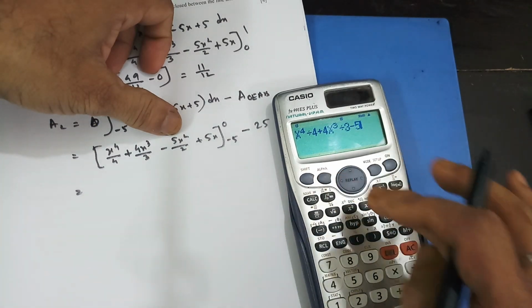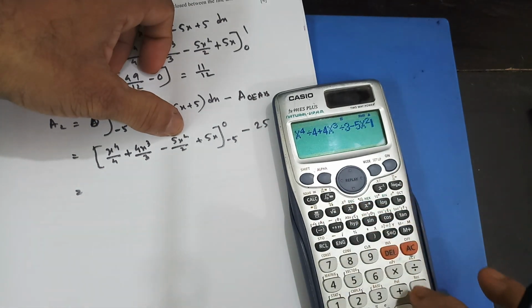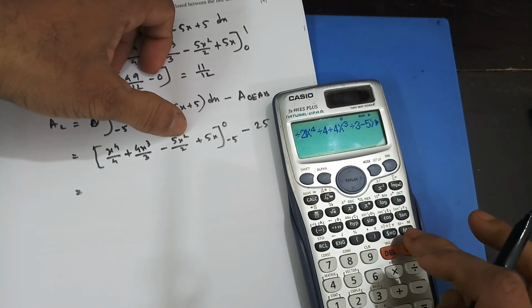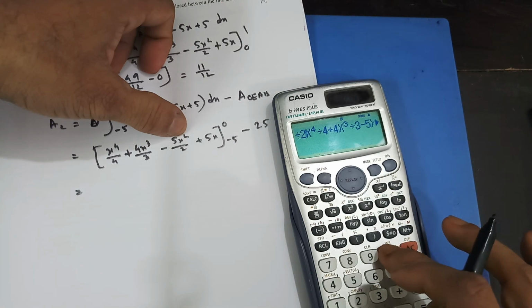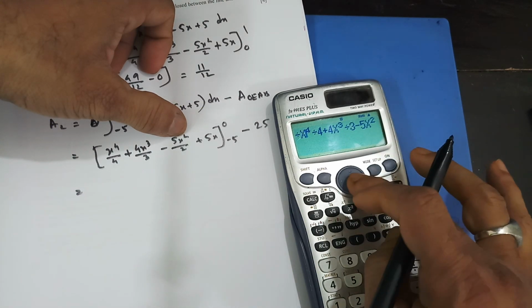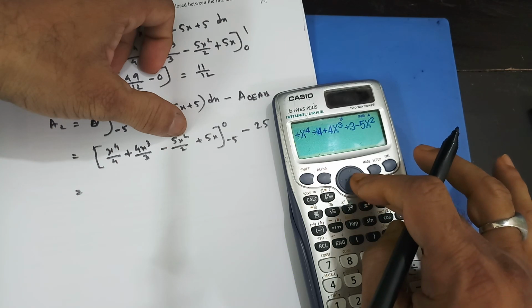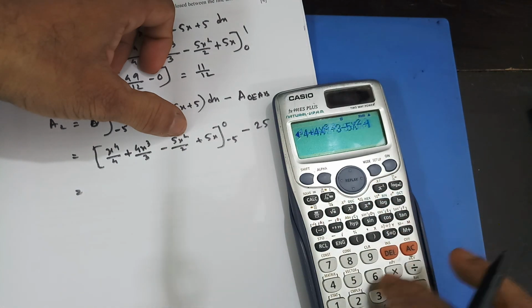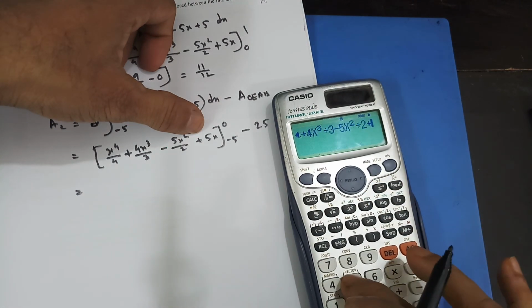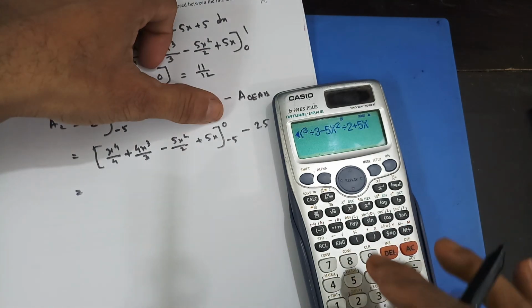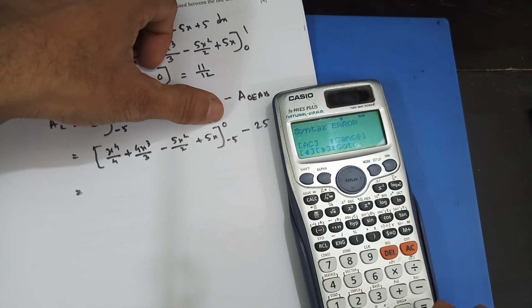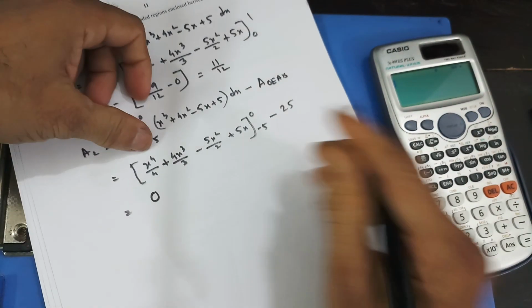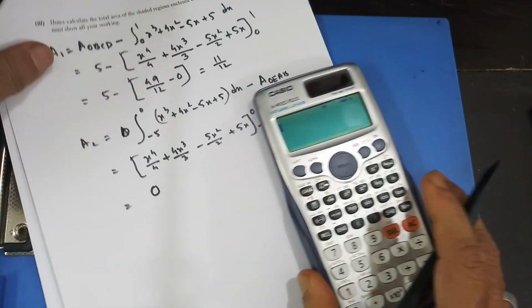Minus 5x squared divided by 2, plus 5x. Now calculate with 0. This one is going to be 0, and when I put, sorry, I messed it up.